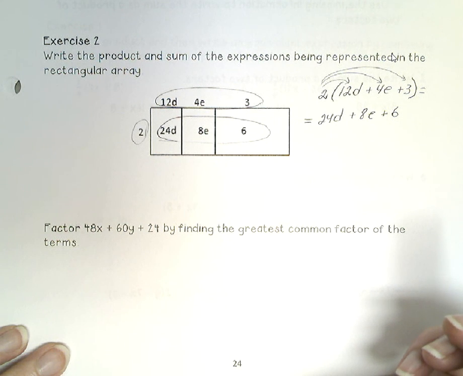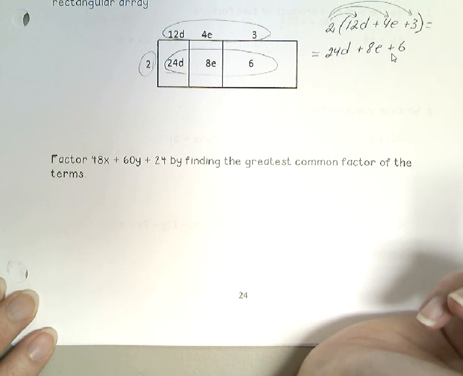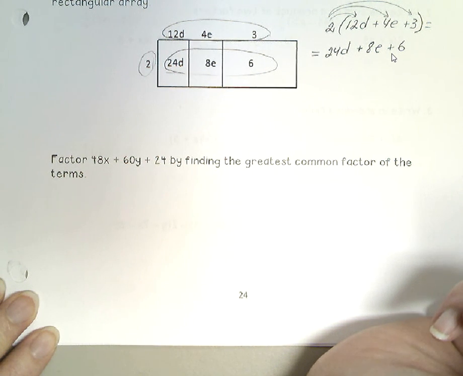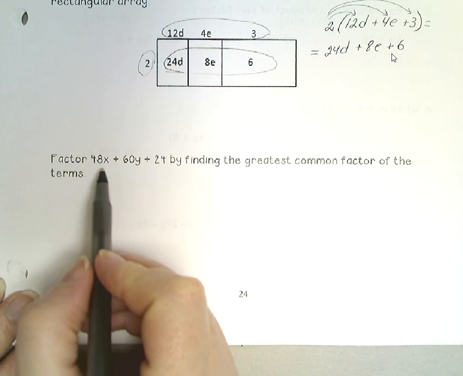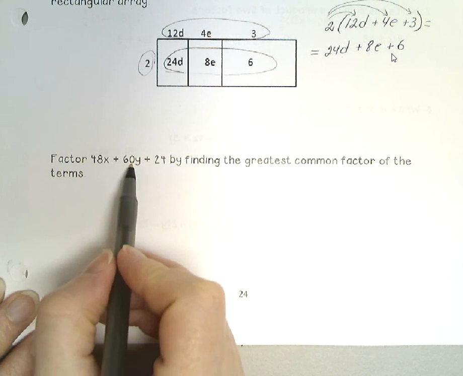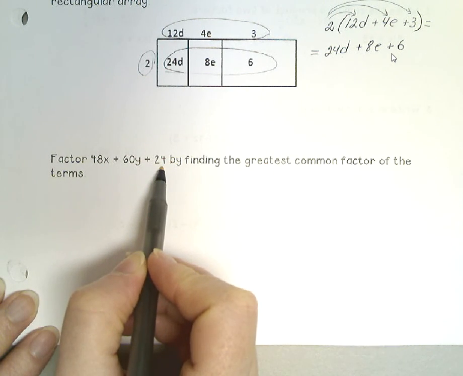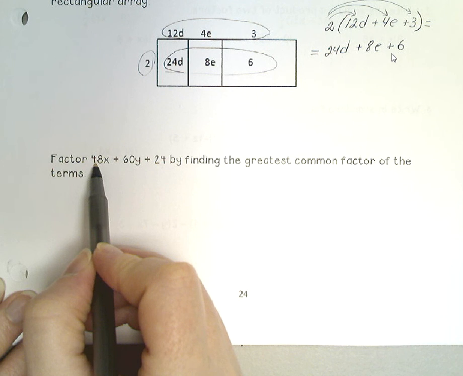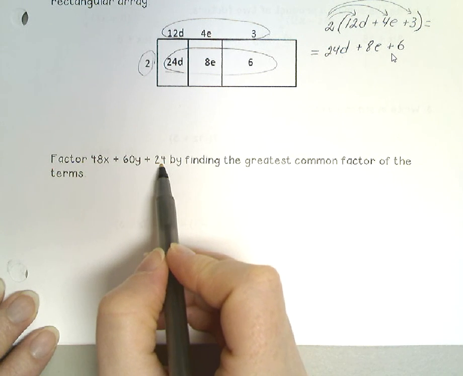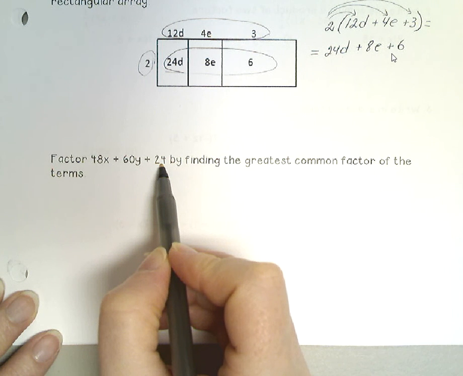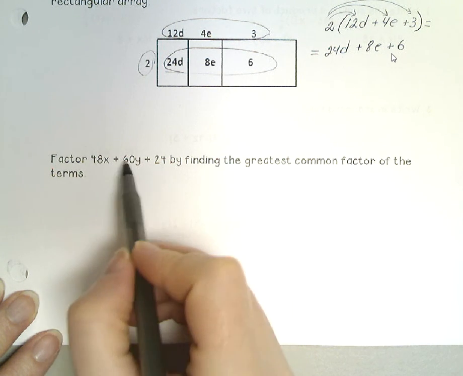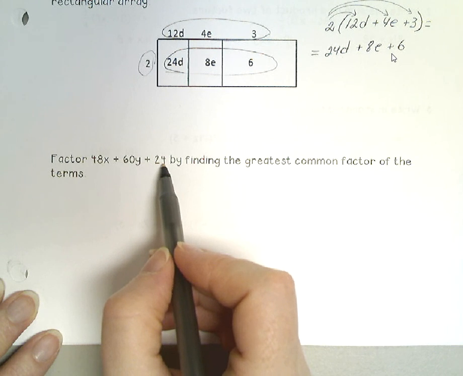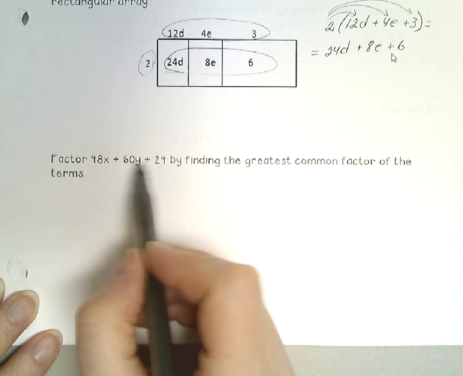Okay? All right, so factor 48x plus 60y plus 24 by finding the greatest common factor of the terms. All right, so we are looking for the greatest common factor of 48, 60, and 24. I would look at number 24, and I will think what 24 has that these have as well. That will be the biggest number. So I can make 24 using 2, and that's the smallest number, right? I can make 24 using 4, and I can use those in here as well. I can make 24 by using 6, and I can use 6 here as well.